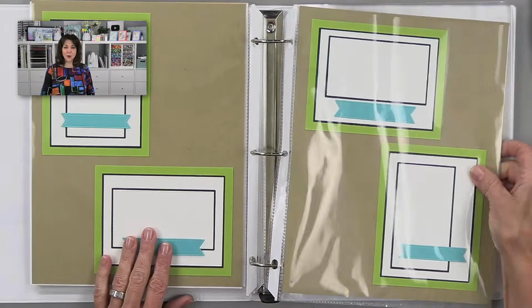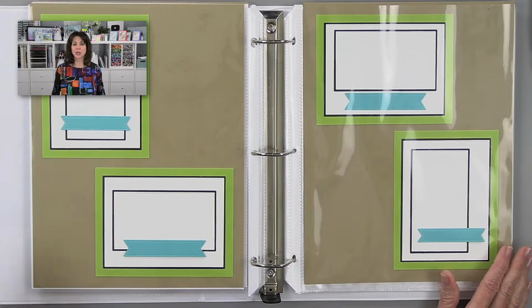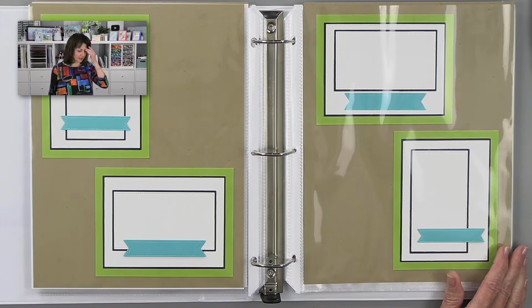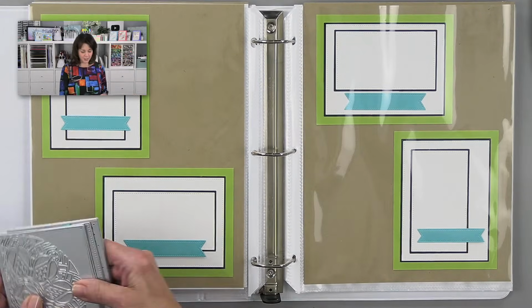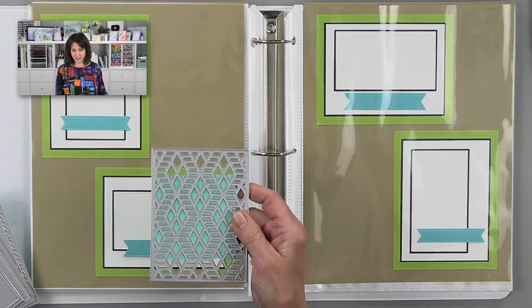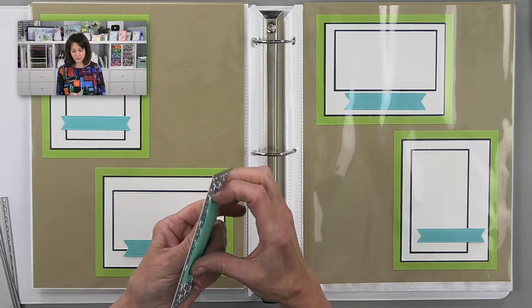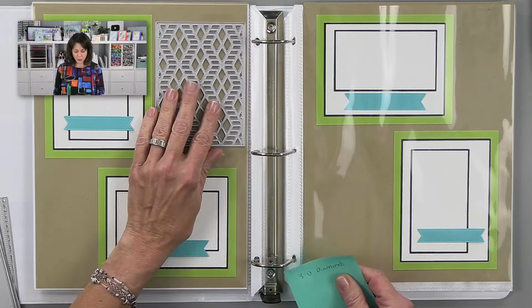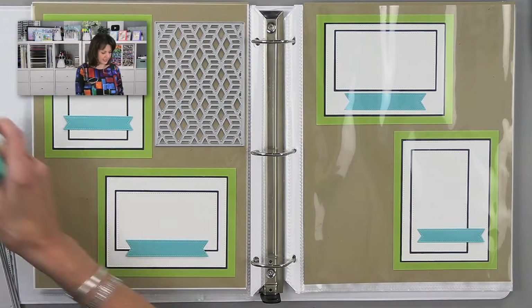But it also coordinates with almost every single cover plate that we have in our collection. So I wanted to show you some of those today. Some of my favorites, I don't have them all here, but I have some of them. So this one is the 3D diamond plate. All of these were designed specifically to coordinate with this die set.